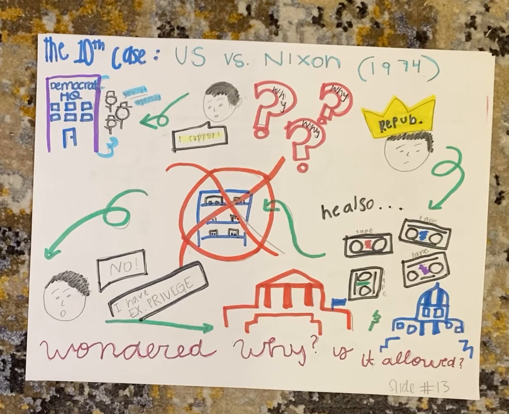However, it came to attention that Nixon recorded all his conversations or meetings, including the ones relating to the incident. But when asked to hand over the tapes, he refused and claimed that he didn't have to because he had executive privilege, which according to him allowed him to deny any request, even for evidence, just because he was president.